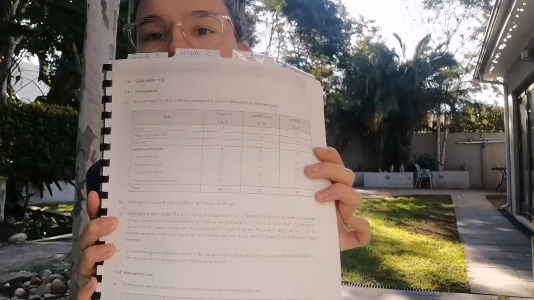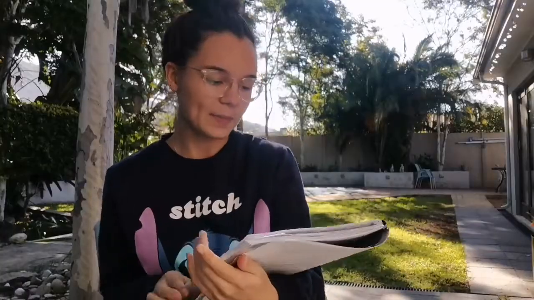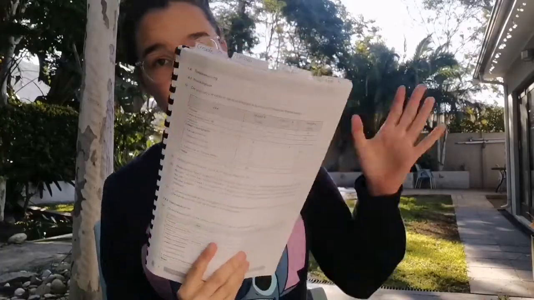Then the next thing you'll find is these little tables. Basically these tables are the hour allocations per week, per grade for this subject. So this subject is obviously home language. Sorry, it's not just the subject's hours, it's all the subjects. This is a basic that you'll find in all the CAPS documents as well.